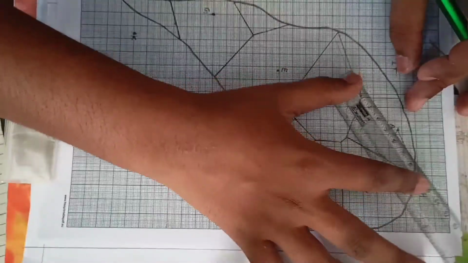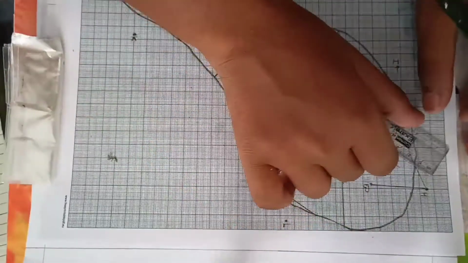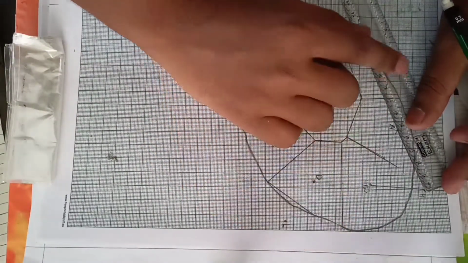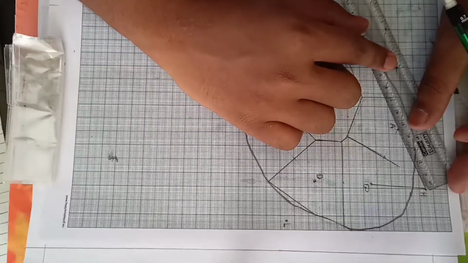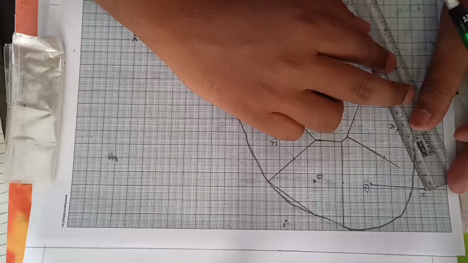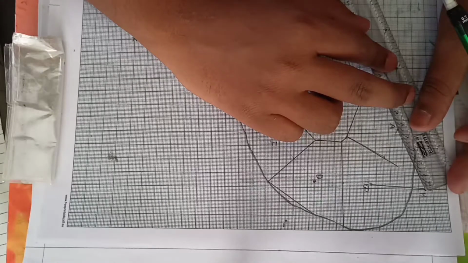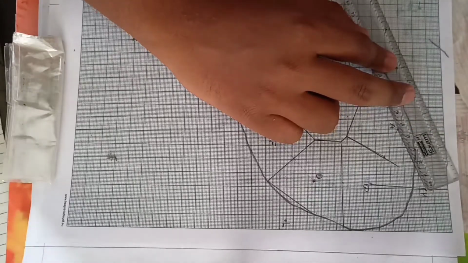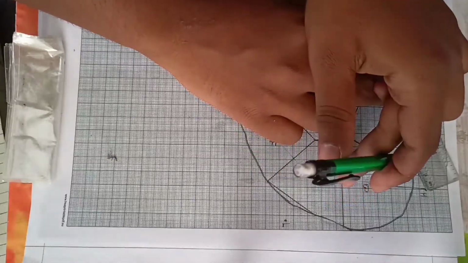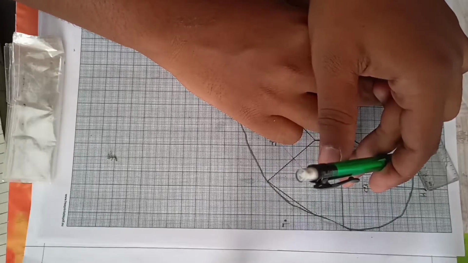Let's find out the center. This is 1 centimeter and this is 4.6. No, it's 4.7. I think 4.8 centimeter. So 4.8 means 2.4 centimeter. So it will be nearly here.